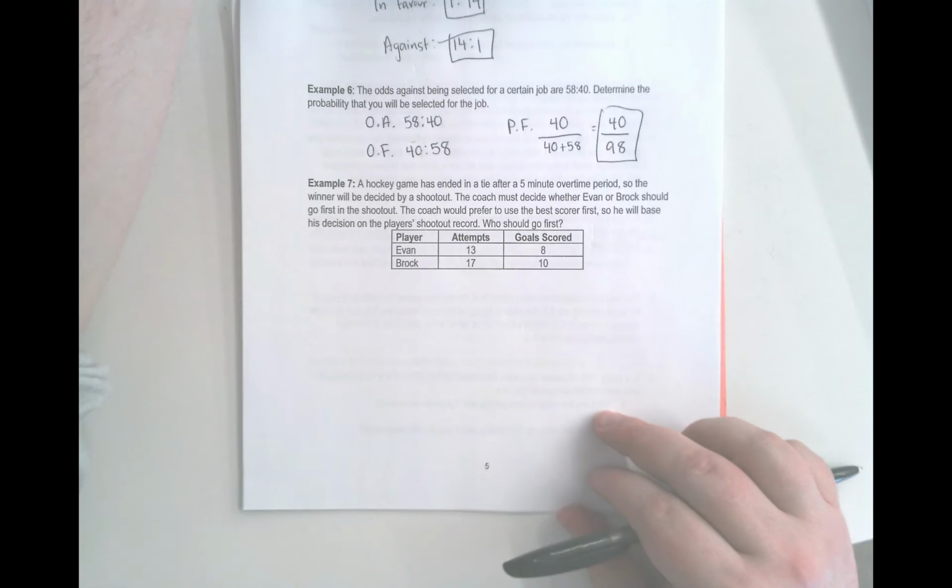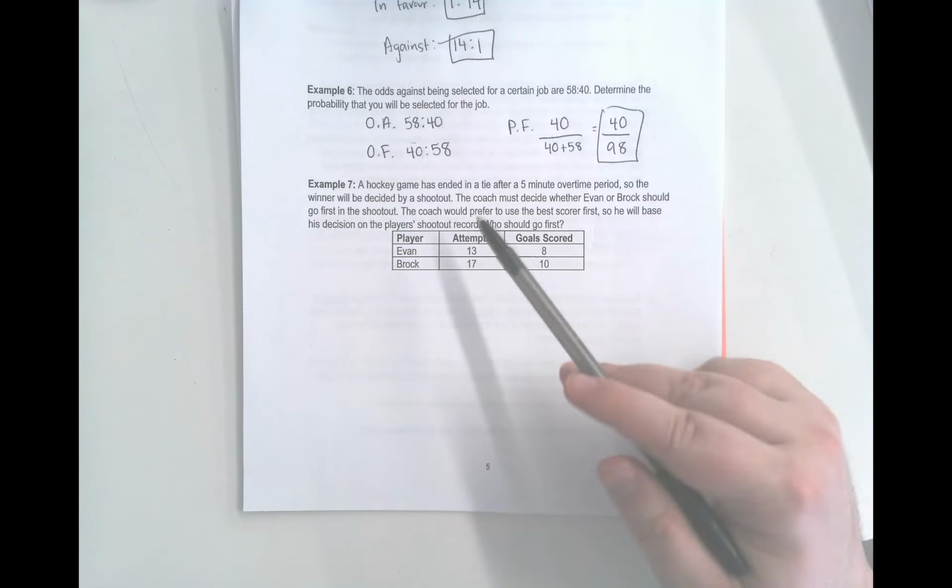We have one more example here, which says a hockey game has ended in a tie after a 5-minute overtime period. So the winner is going to be decided by a shootout. The coach is trying to decide who should go first in the shootout. So there's Evan and Brock, and their stats are here at the bottom. The coach would prefer to use the best scorer first, so who should go first?